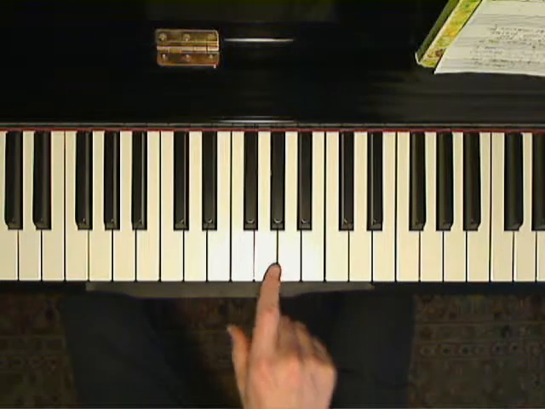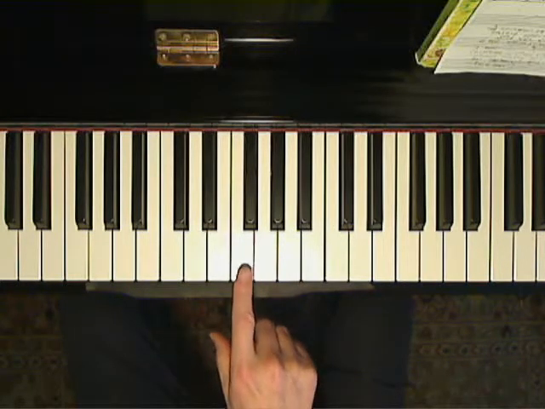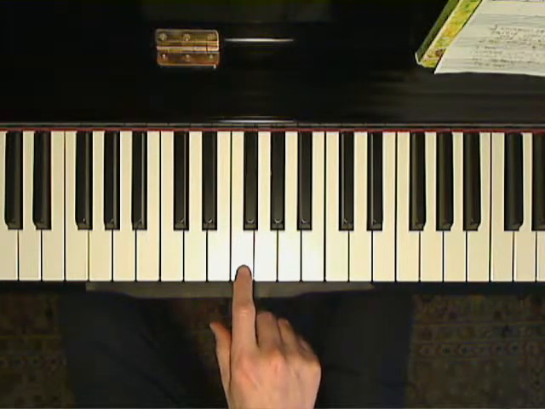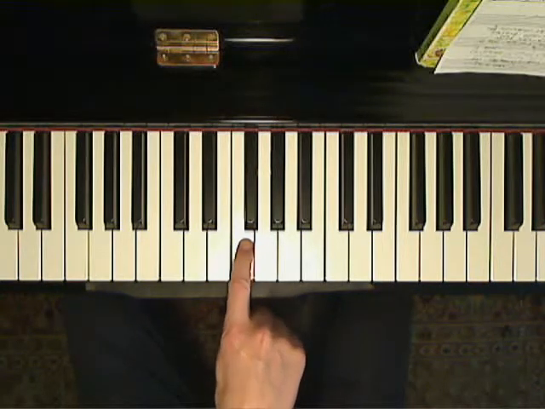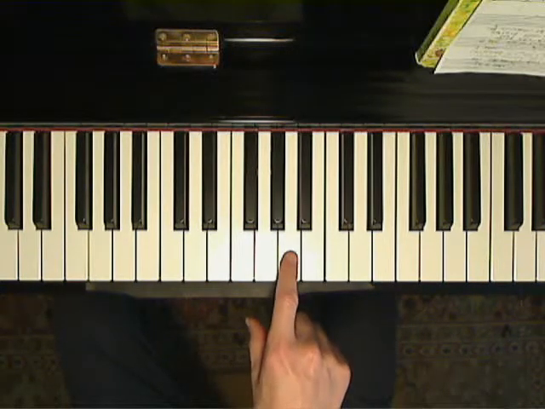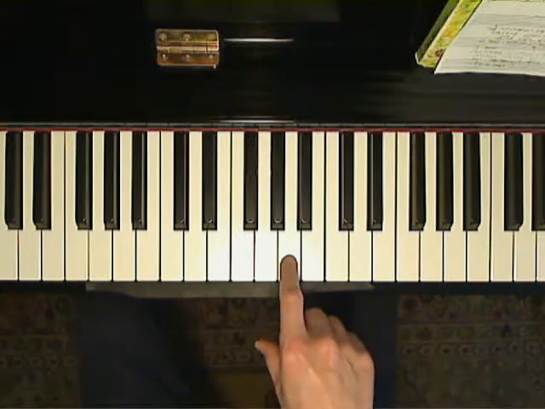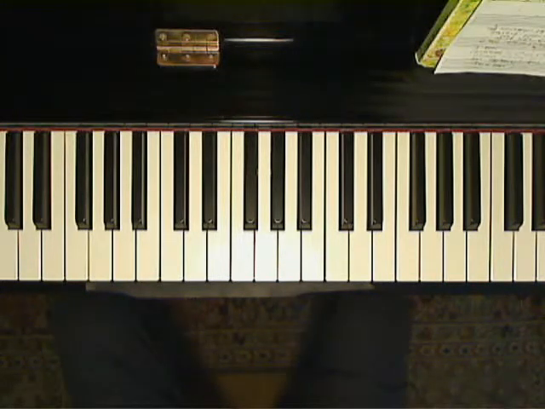So in this case we have also to raise the sixth degree, since we have raised the seventh degree for the harmonic minor scale. For the ascending melodic minor scale, we have to raise the sixth degree.